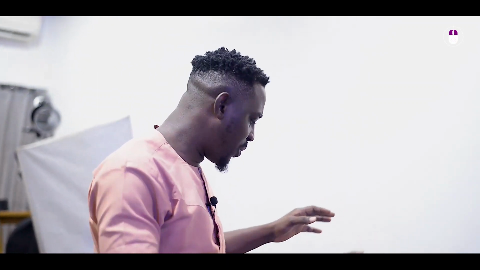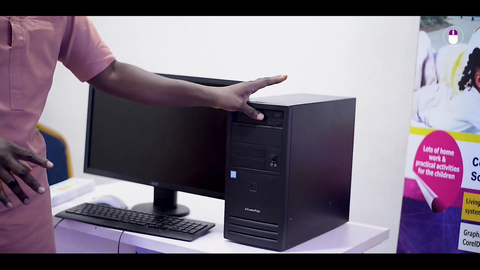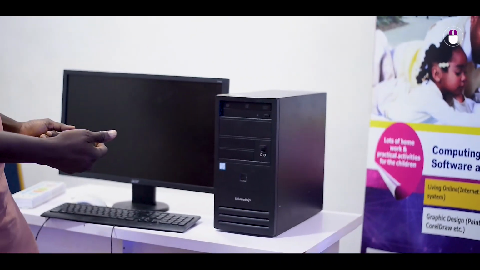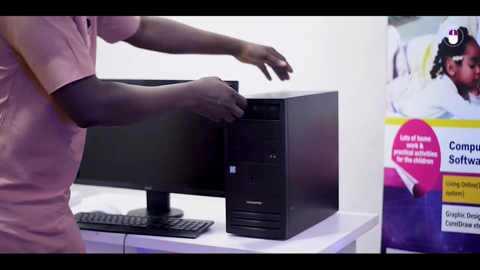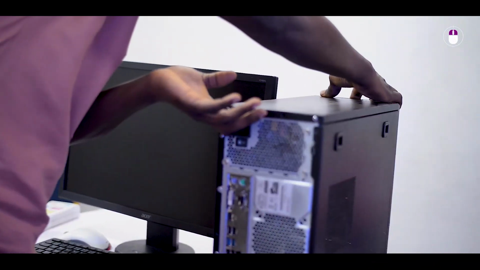Now all the computer parts, all the accessories, are connected to the system unit because this is the most important part of the computer. This is where the motherboard is. This is the father of all the computer parts. So how do we connect the computer system together? We do that from the back of the system unit. So I'm going to quickly turn the system unit for you to see.